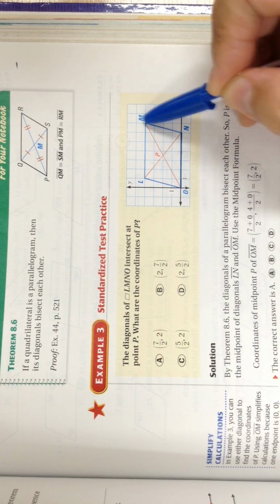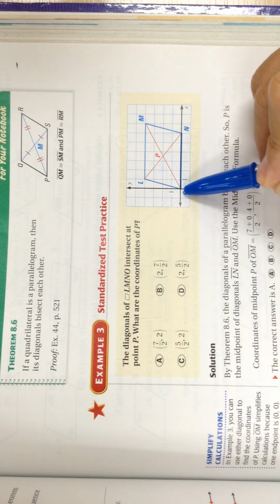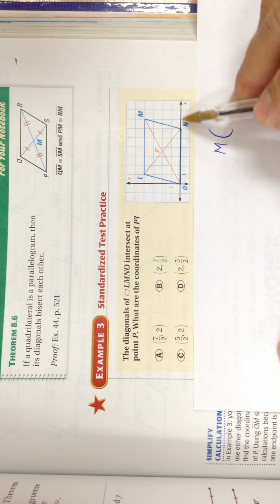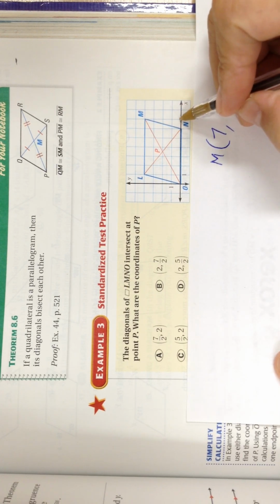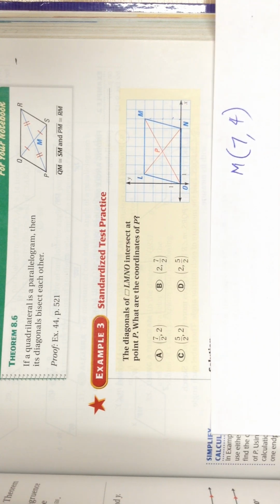Now it's a lot easier if you average these two, because this is 0, 0, right? So over here, the point M has a coordinate of, so 1, 2, 3, 4, 5, 6, 7, and 1, 2, 3, 4. Okay. So double check.